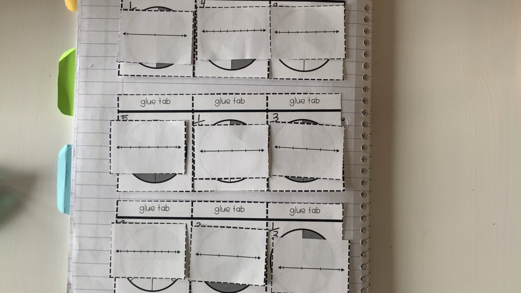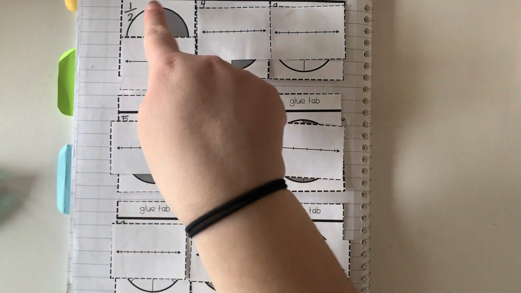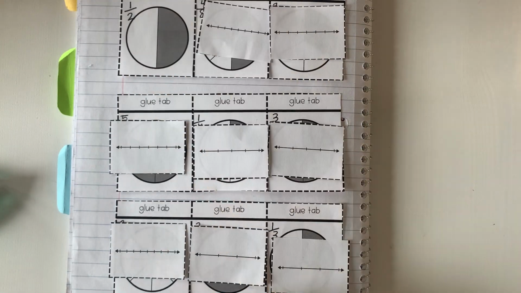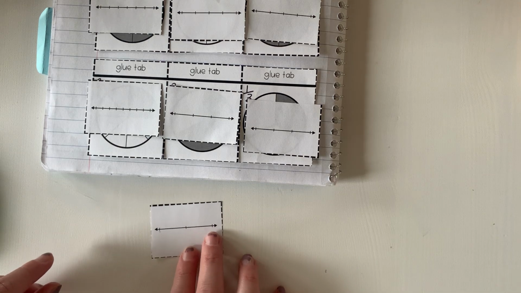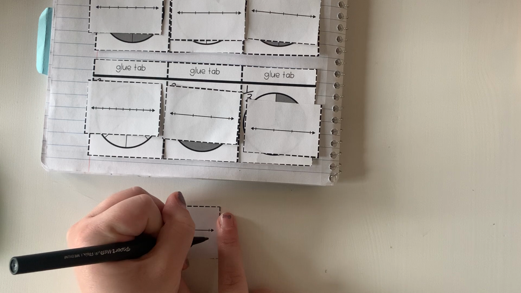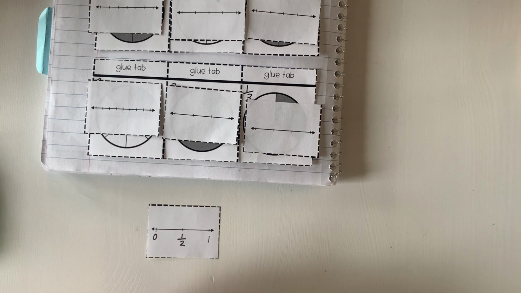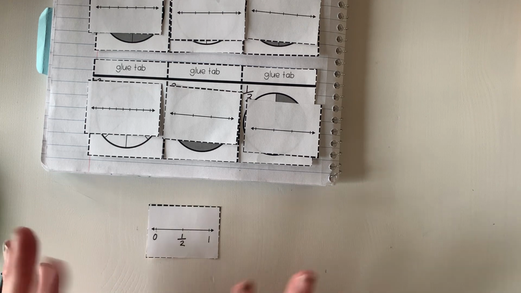And what we're going to do now is color in the number line and mark so it shows the same thing. So this one's 1/2. So I'm going to move this so you can see what I'm doing. I'm going to put a 0 over here, a 1 here, and a 1/2 in the middle, just like we did yesterday. I'll flip back in a minute, but if I move this right now, all the pieces will fall off.